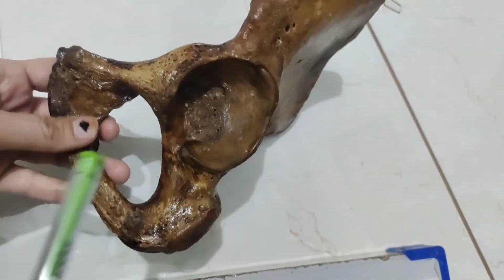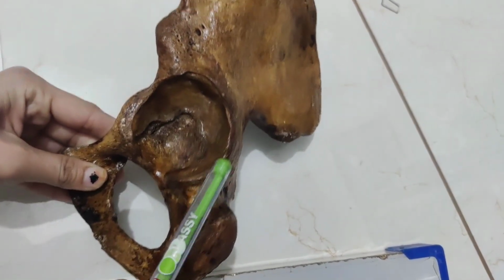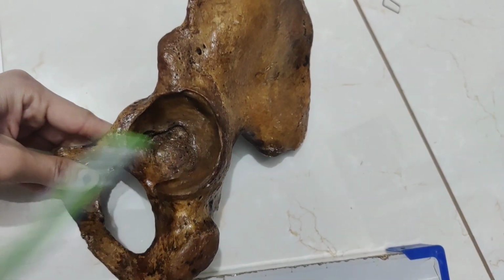Now in the next part, the second part, we will learn about the muscle attachments of the hip bone.